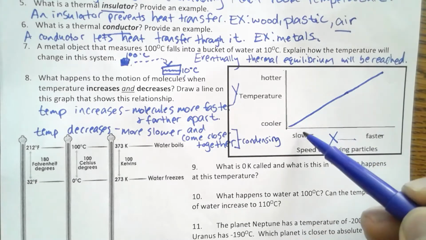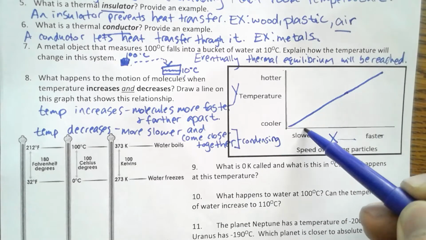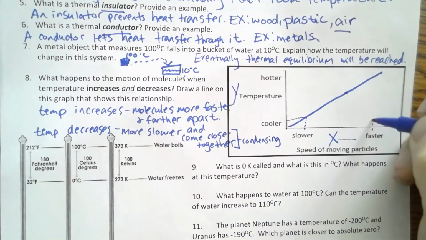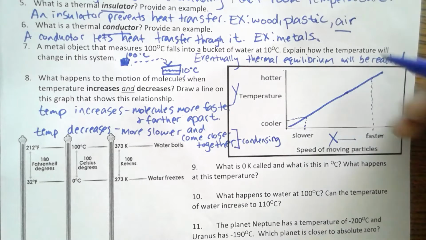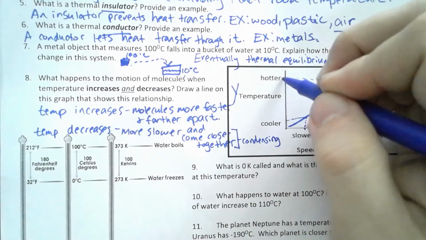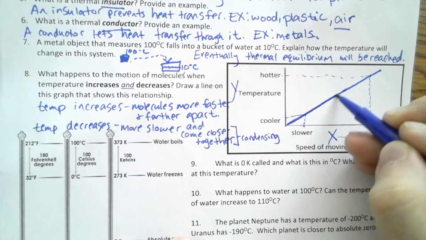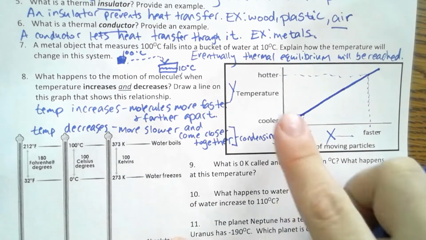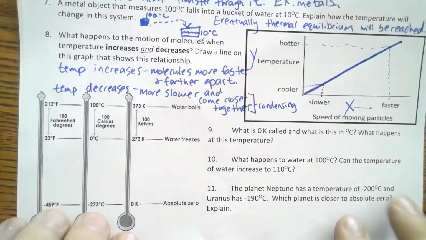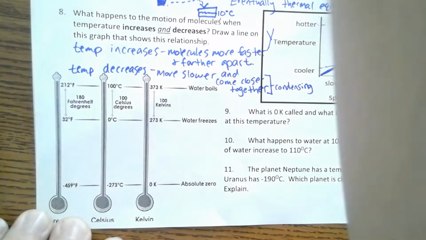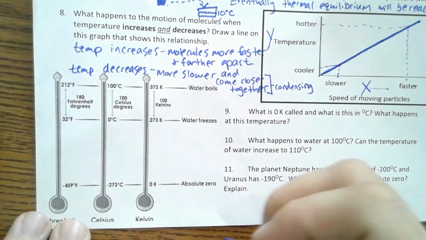If something is slow, that means it's cool. If the molecules are moving faster, that means they're hotter. So you need to understand this relationship between the speed of molecules and temperature. Okay, we have three ways to express average kinetic energy or temperature.